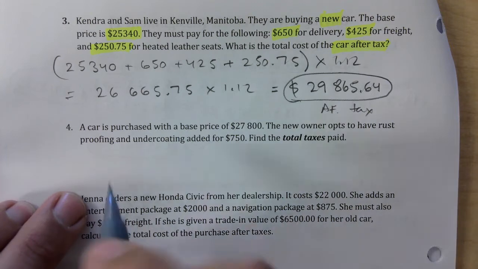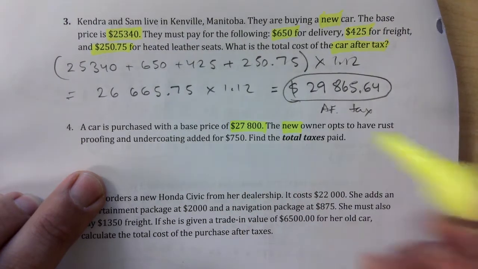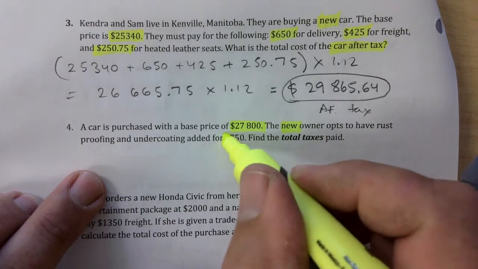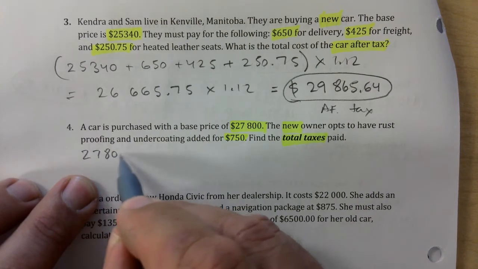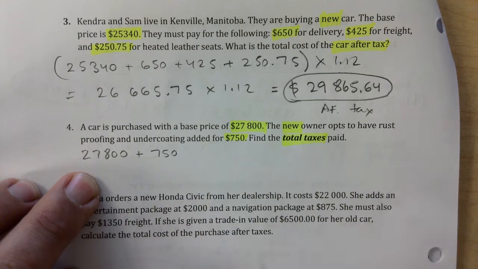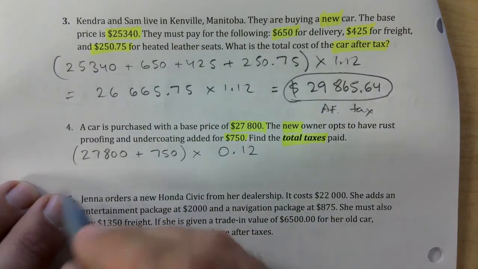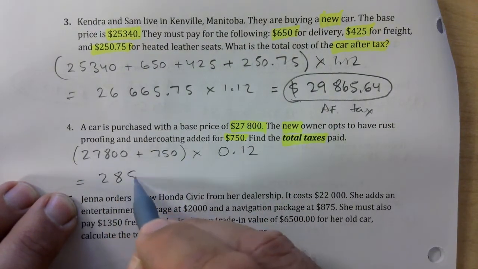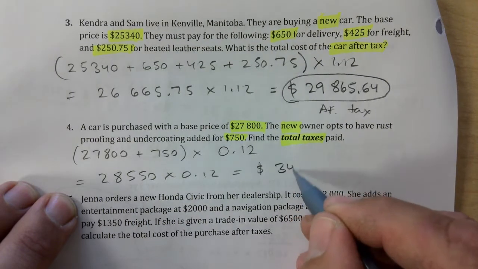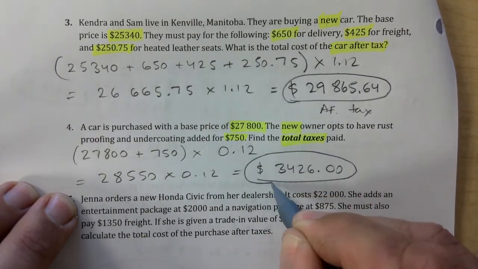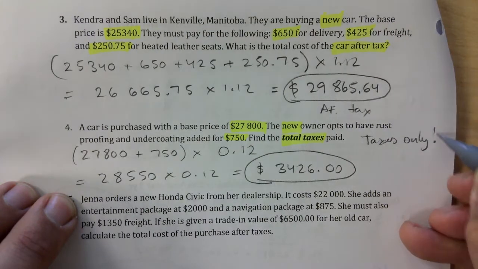Okay, so that's it. A car is purchased with a base price of 27,800. The new owner opts to have rust proofing and undercoating for 750. They just want the taxes paid. So in this case, you take your base price, you add in the option of undercoating, and you will only multiply this by 0.12, not 1.12. That's the thing you need to watch out for here. And so that ends up being 34.26 taxes only. Okay, so taxes only, here it is again.